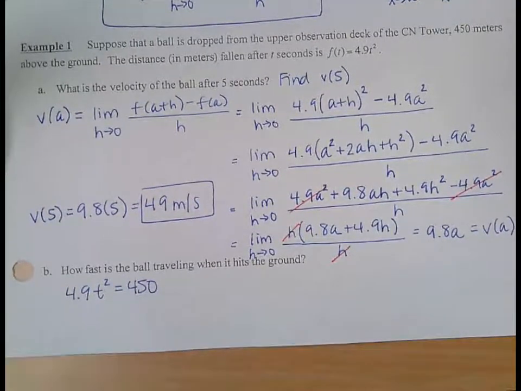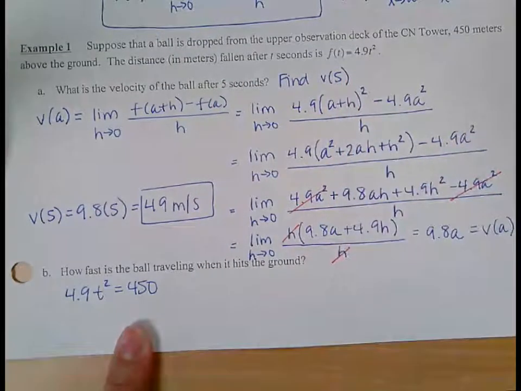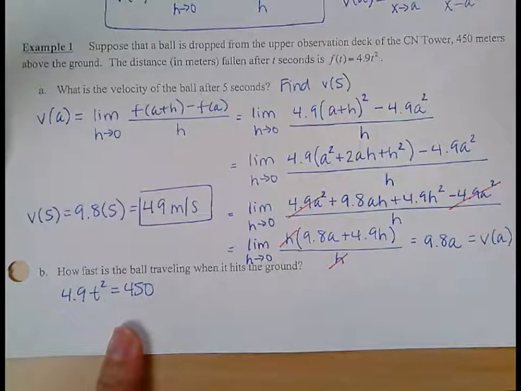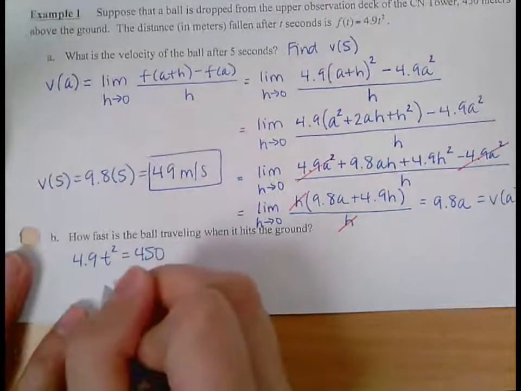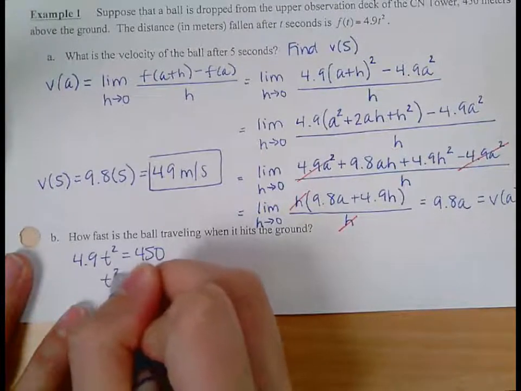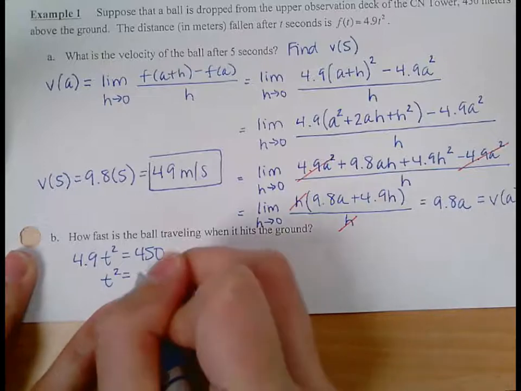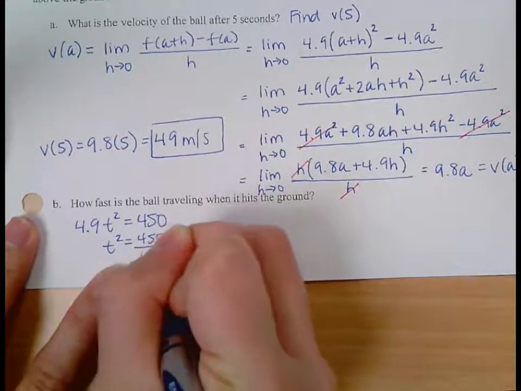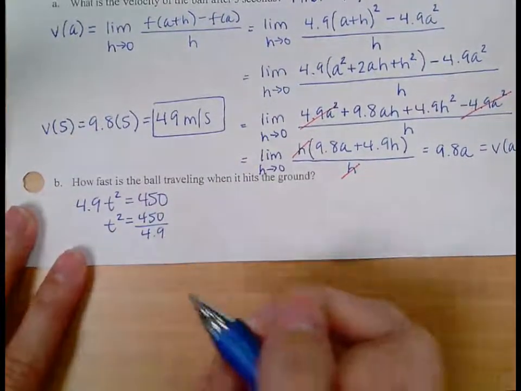A lot of the time when something hits the ground, you say the position is 0. But in this instance, it's because the function represents how far it has fallen. So if it hits the ground, it hasn't fallen 0 meters. It's fallen 450 meters. So to solve for t, I would divide by 4.9, which I will do this. I want to show you something also, though, on your graphing calculators if you have them handy. That's not the shortcut. Don't get caught up on the shortcut.